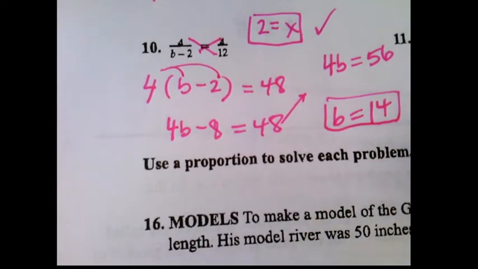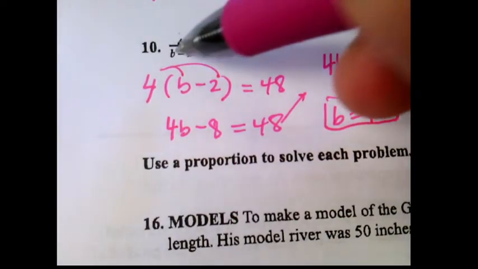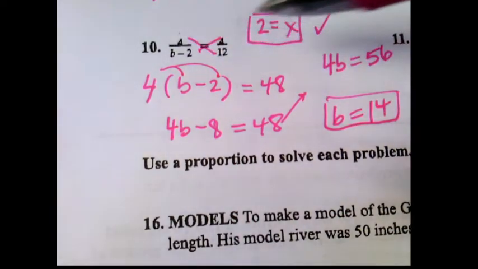Okay? And what you're going to see here, these both are 4 on top. If I put in 14 right here, 14 minus 2 is 12. So I end up with b equaling 14 is the correct answer. Okay?